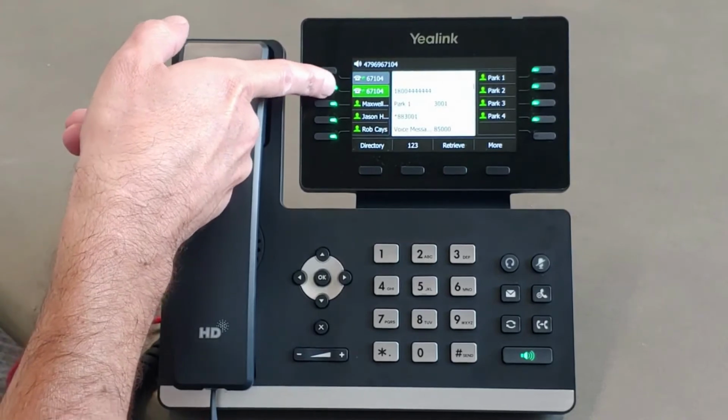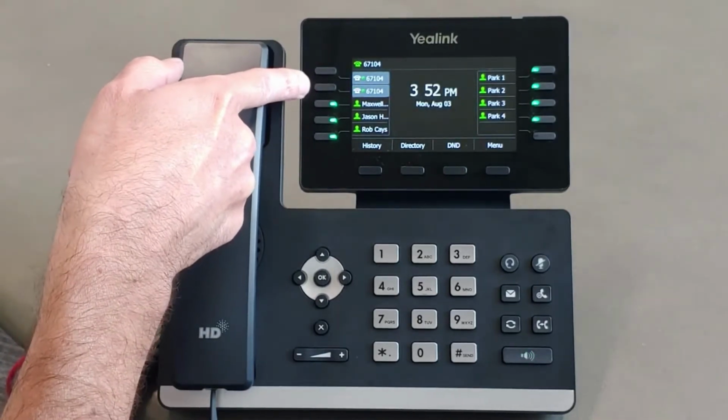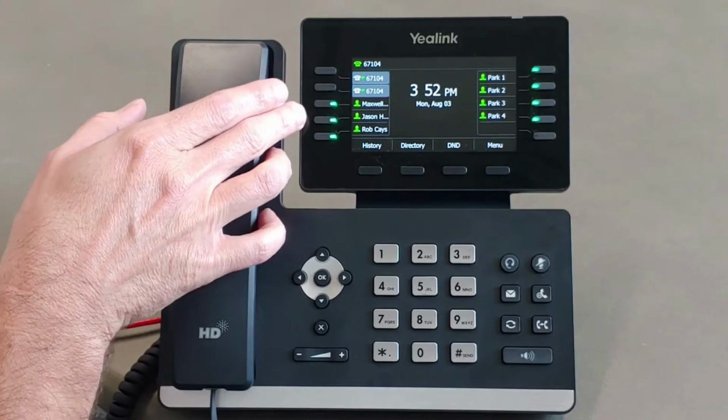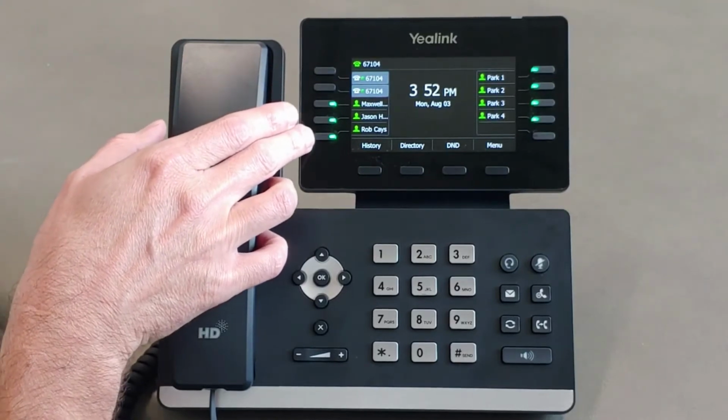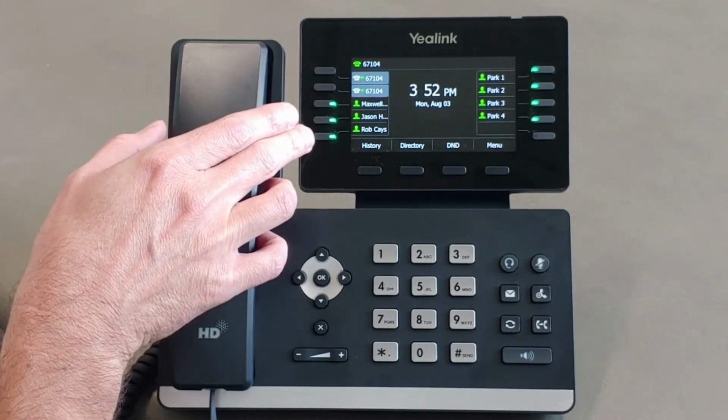Below the extensions, we have a few examples of busy lamp fields. They allow you to see the status of other phone users. You can see if they're on the phone or if they have a call on hold. These buttons can serve as a speed dial to the monitored person and under some circumstances will allow you to answer a call ringing into them.